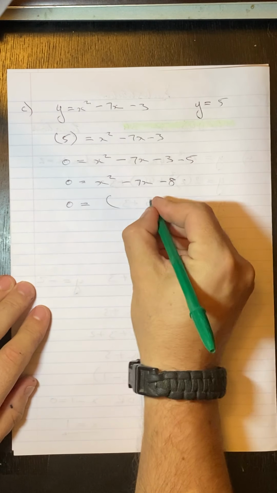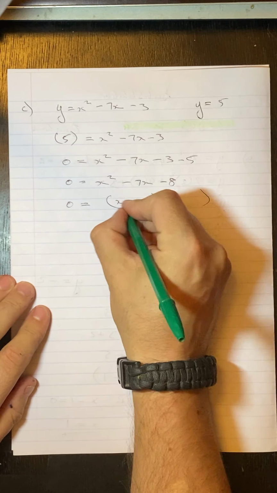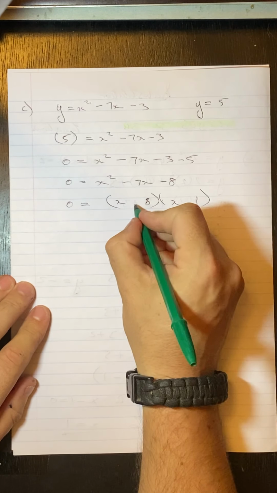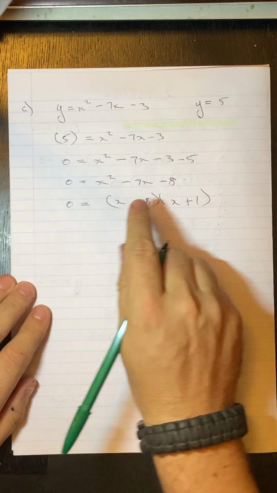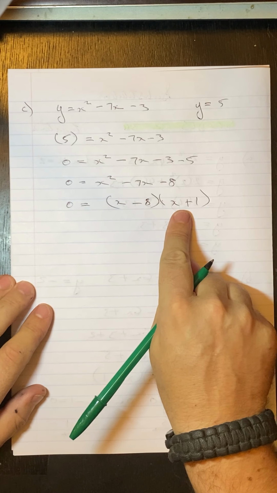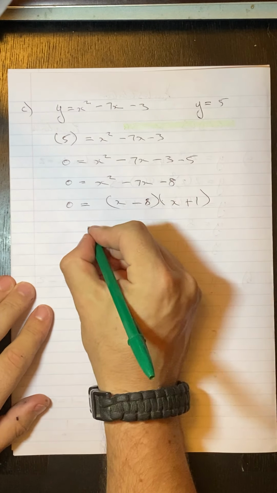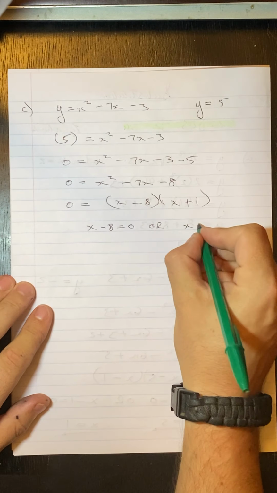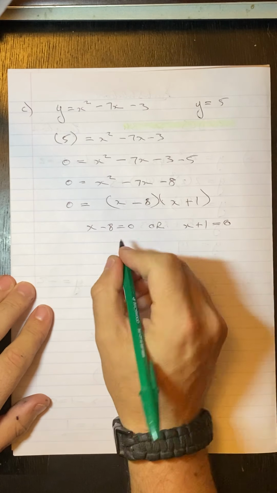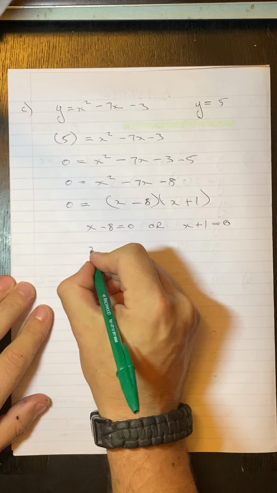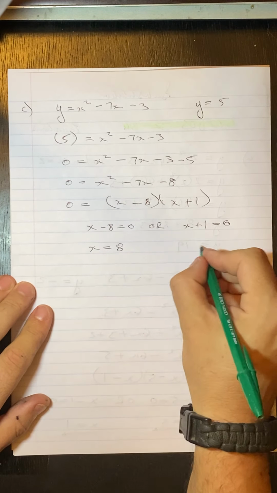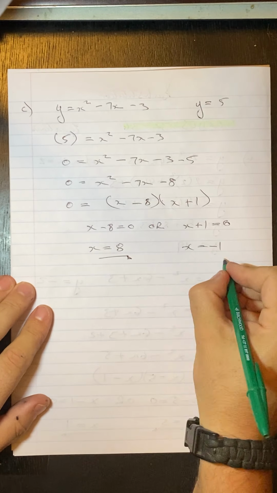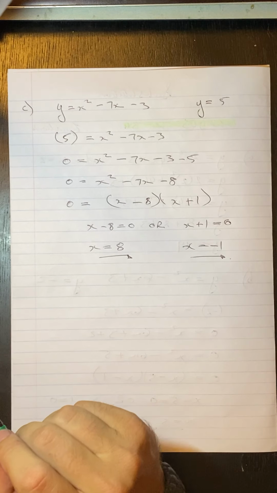If I factorize that trinomial, we get x minus 8 and x plus 1. We have something times something equals 0. So that means that x minus 8 equals 0, or x plus 1 equals 0. I can solve for this by taking minus 8 to the other side, and we get 8. Here I take the 1 to the other side, and we get minus 1. And we have solved.